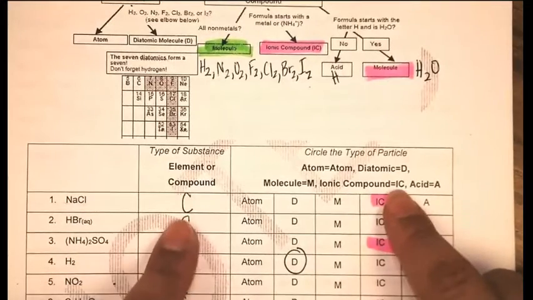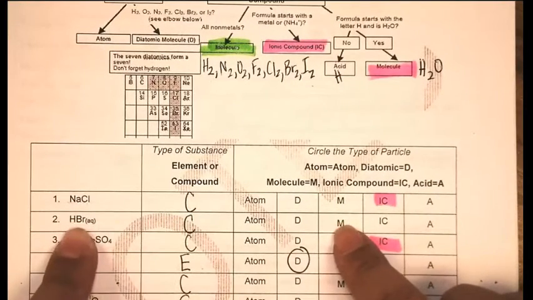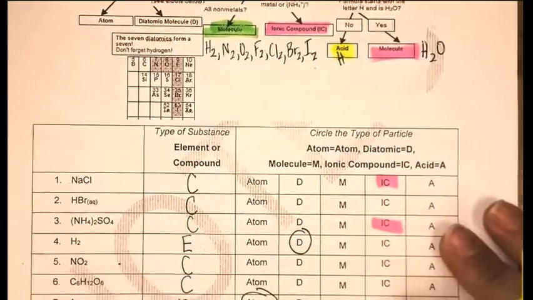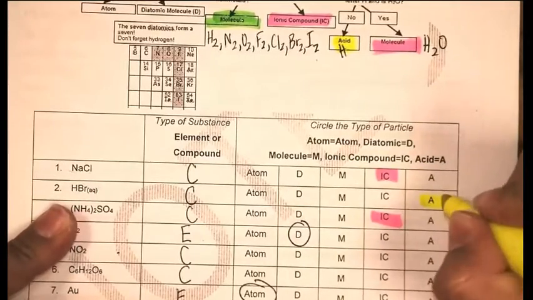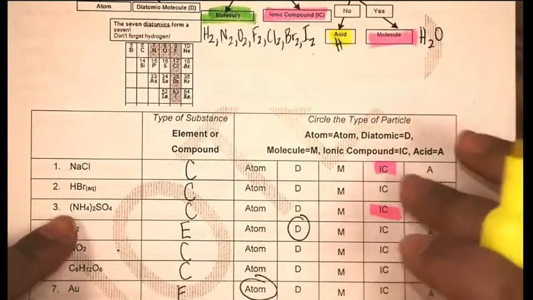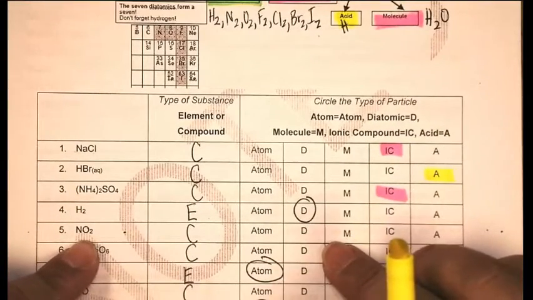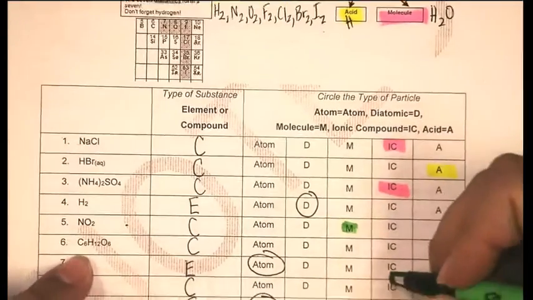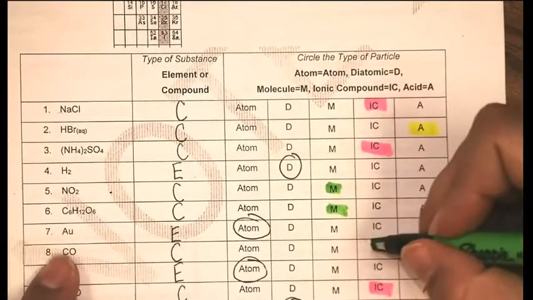So it has to be a compound first, right? I can see that this is HBr. That starts with an H, so that's an acid. So I'm just going to go ahead and do them at the same time. So A is an acid for HBr. The next one we have to do is NO2. It doesn't start with an H, so it is a molecule. C6H12O6 doesn't start with an H, molecule.